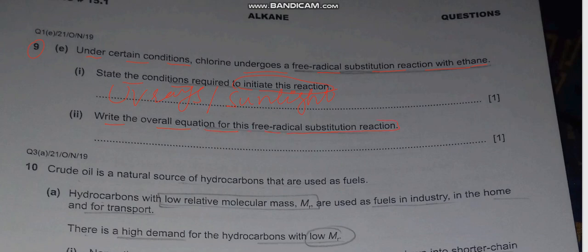Write the overall equation for this free radical substitution reaction. So here we have ethane, C2H6, and here is the overall equation for the free radical substitution. This is Cl2 and it will give us C2H5Cl plus HCl. So this is the overall equation.